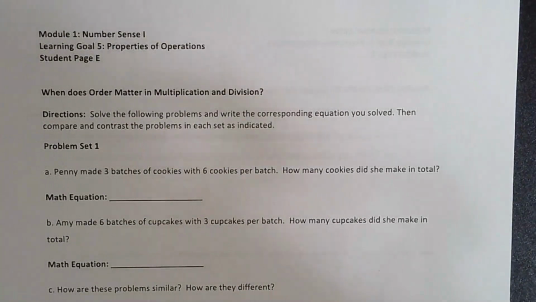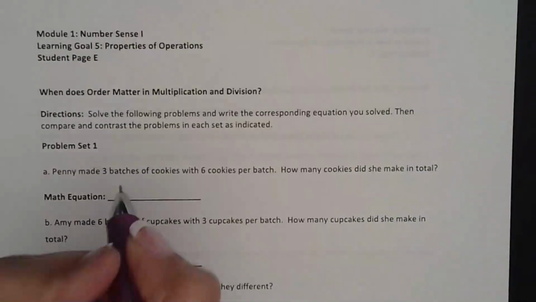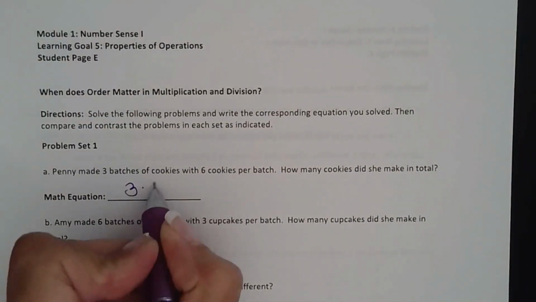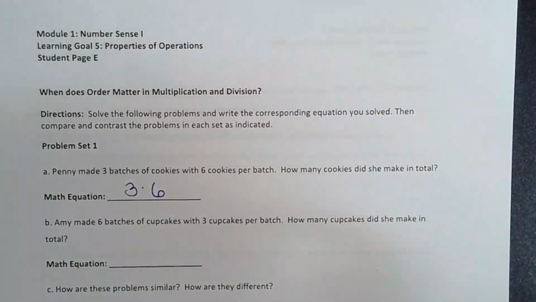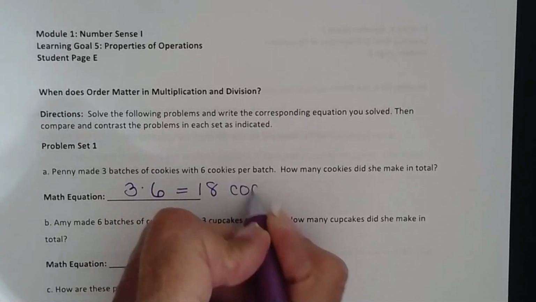So Penny made 3 batches of cookies with 6 cookies per batch. So you could say 6 plus 6 plus 6, but that's the same thing as 3 times 6. So 3 batches, each batch had 6 cookies per batch. But like I said, that is the same thing as 6 plus 6 plus 6. But the shorter way to write it is 3 times 6. So that gives her 18 cookies.